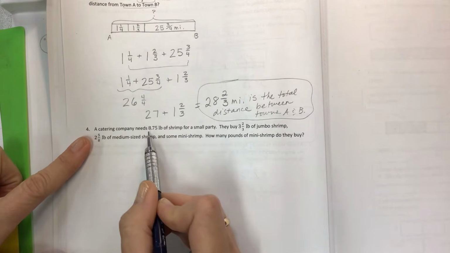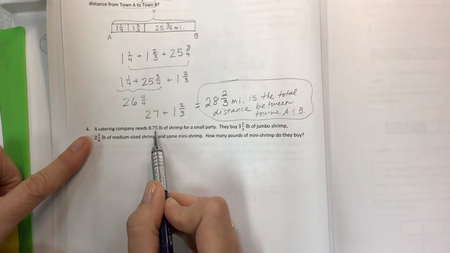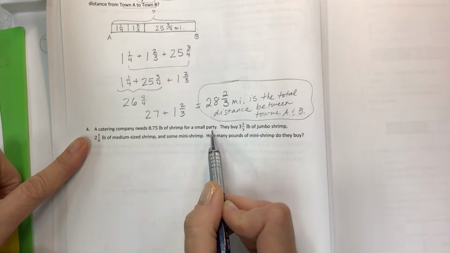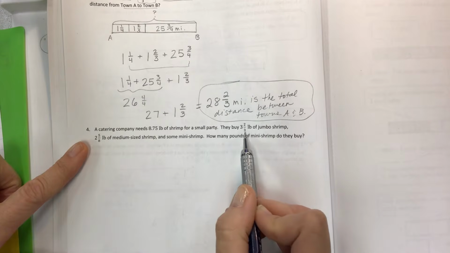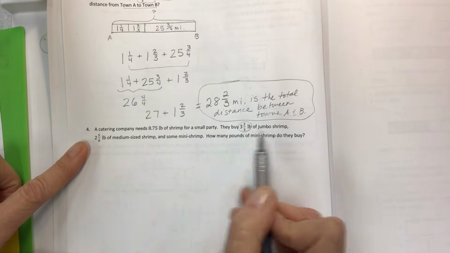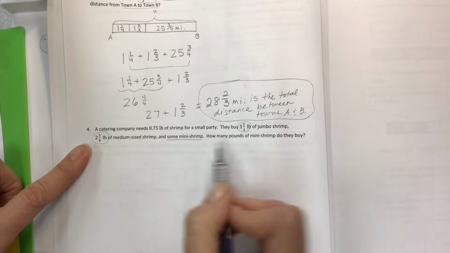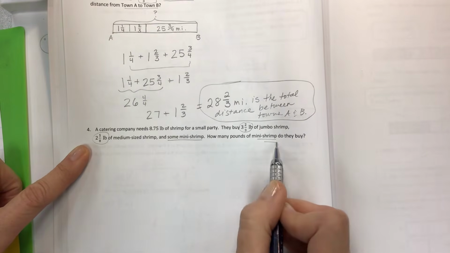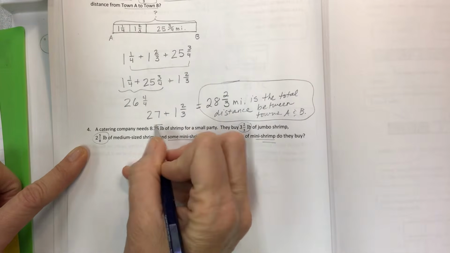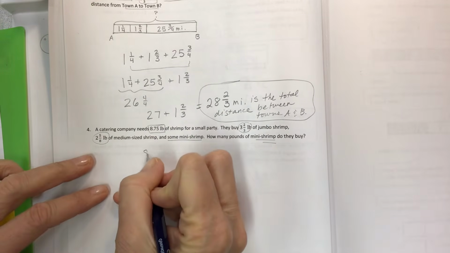A catering company needs 8 7/5 pounds of shrimp for a small party. They buy 3 2/3 pounds of jumbo shrimp, 2 5/8 pounds of medium-sized shrimp, and some mini shrimp. How many pounds of mini shrimp do they buy? So we have the total.